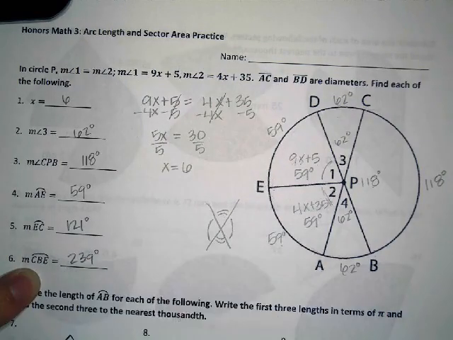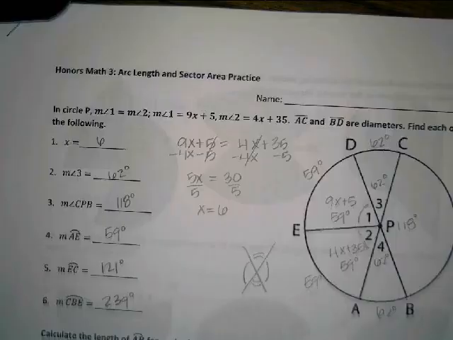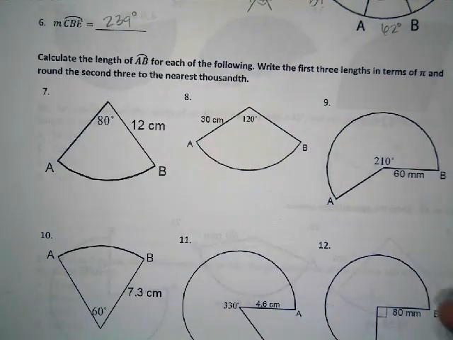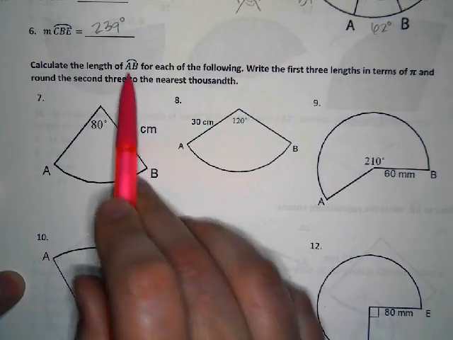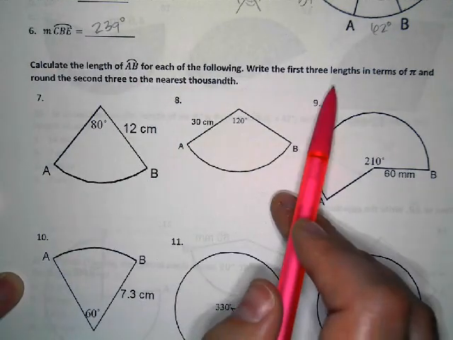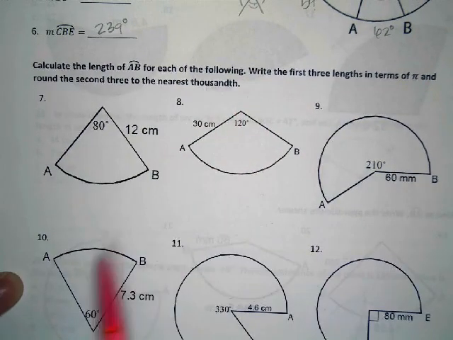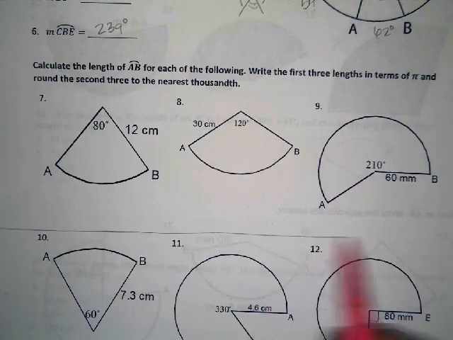All right, so that wasn't really using the formulas, that was just thinking things through. Okay, so here's where they ask us to start using our formulas. They're asking us to use the arc length. The first 3 problems they want us to write the answer in terms of pi, and then the second 3 problems they want us to do some rounding. So I'm going to just divide this in half. So the first 3 we're going to do pi, the second 3 we're going to do decimals.